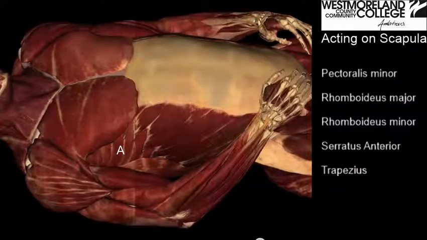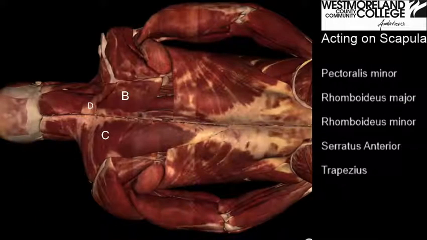Now that we've seen this, I'll do one more look at the front. You'll get your final answer for this look and the posterior look.